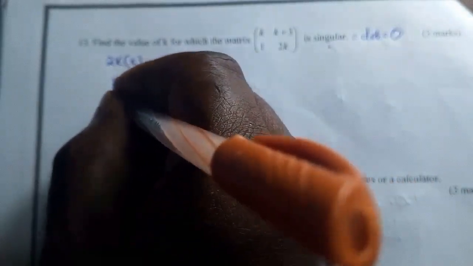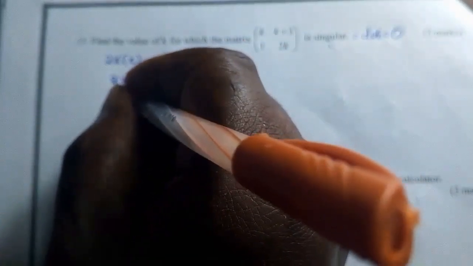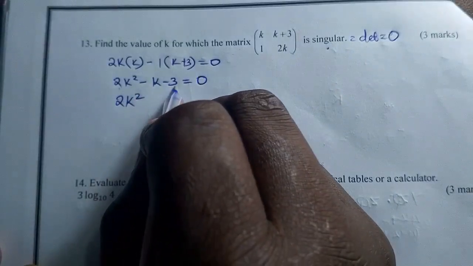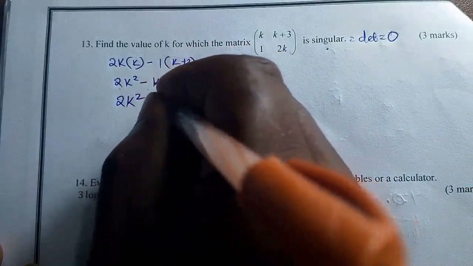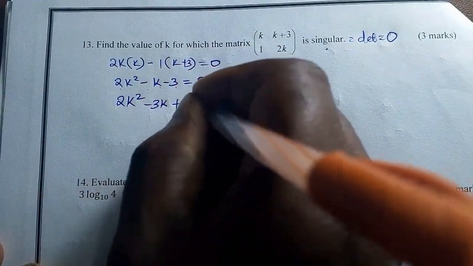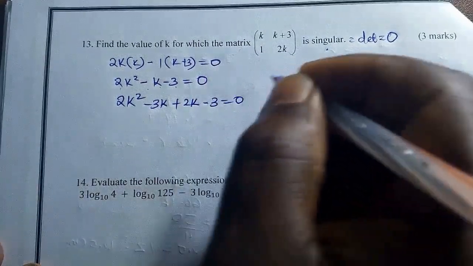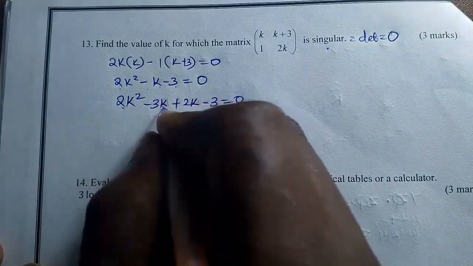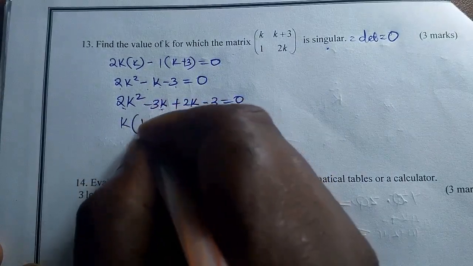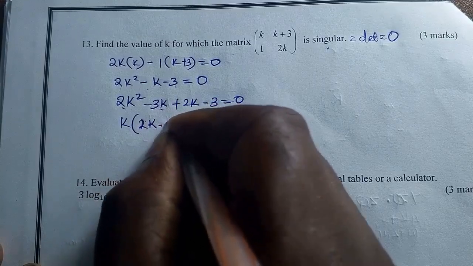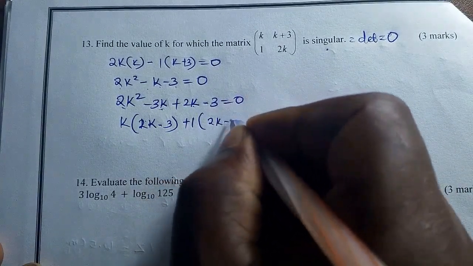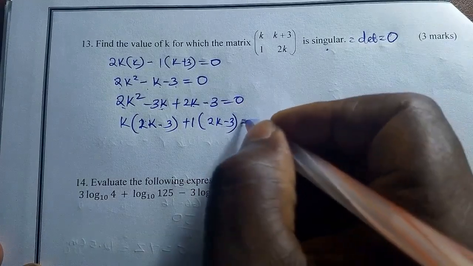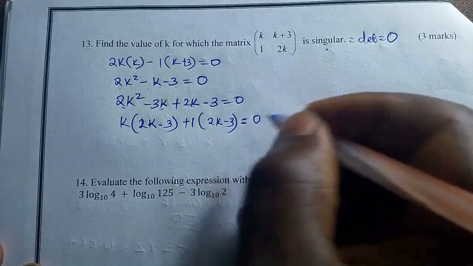Using the factor method, for 2k squared we can see the product is negative 6 and the sum is negative 1. So we can use 2 and 3. That's minus 3k plus 2k minus 3 is equal to 0. Group them. The common factor here is k, so k into 2k minus 3 plus 1 into 2k minus 3. You can use the quadratic formula as well to get the value of k.